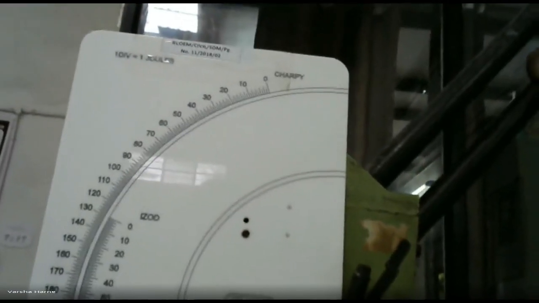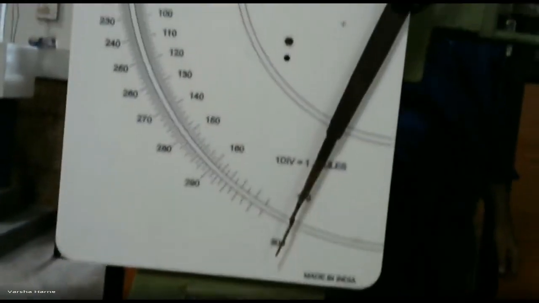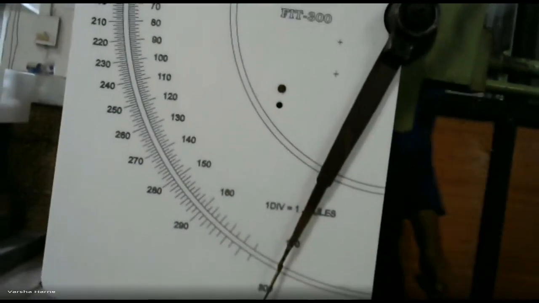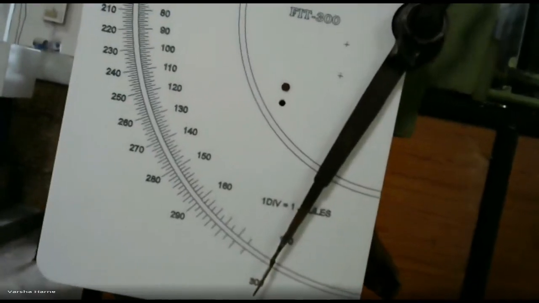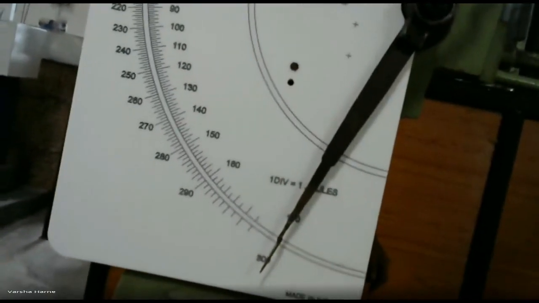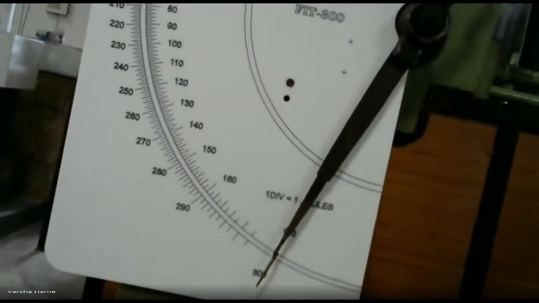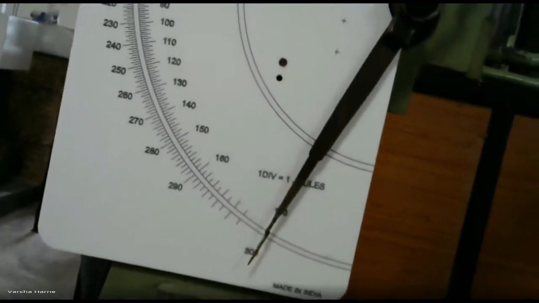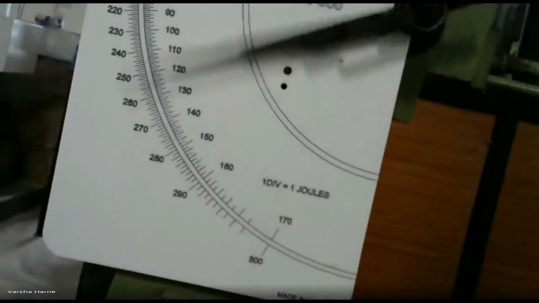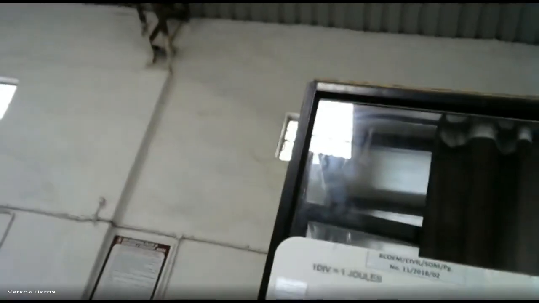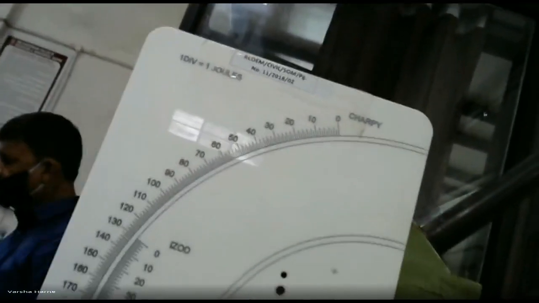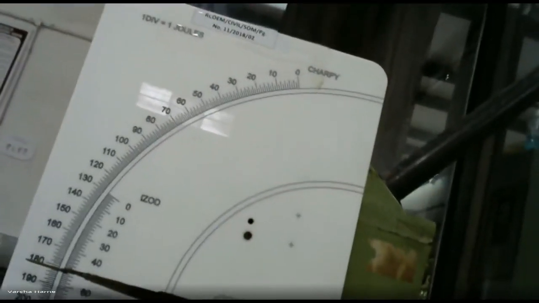Now we have to check for mild steel. Now from 300 it goes up to 180. So you have to deduct this on the reverse side.